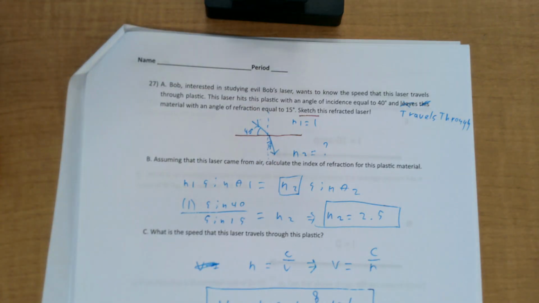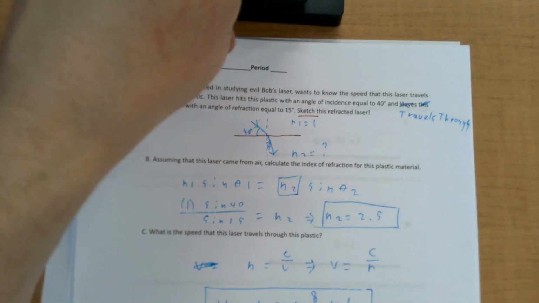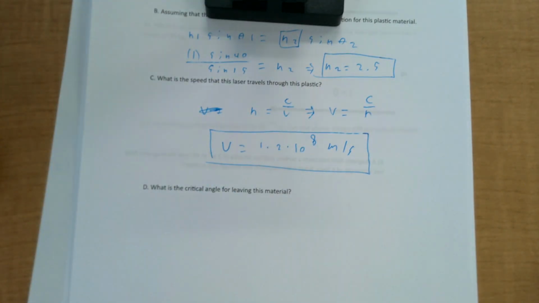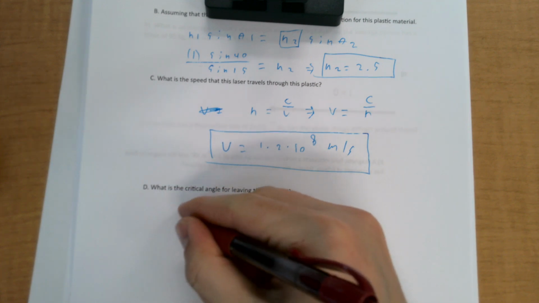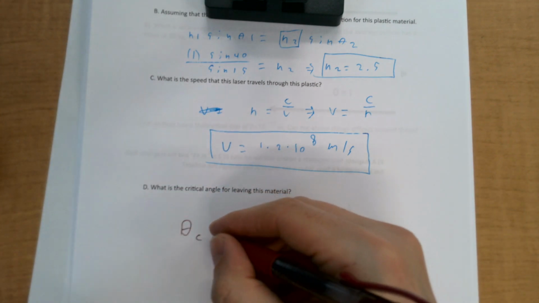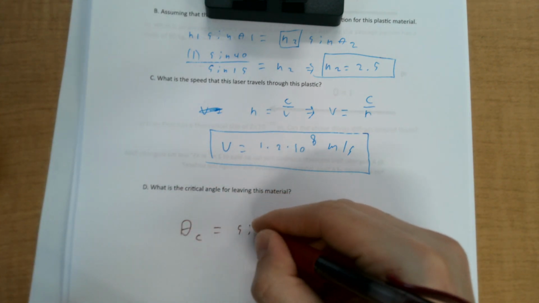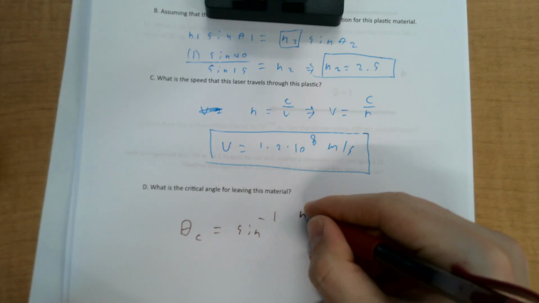Now you want to know the critical angle. If you guys remember that, that's not too bad to solve. If you don't, you also probably have an equation sheet, let's be honest. So the critical angle is equal to the inverse sine of N2 over N1.